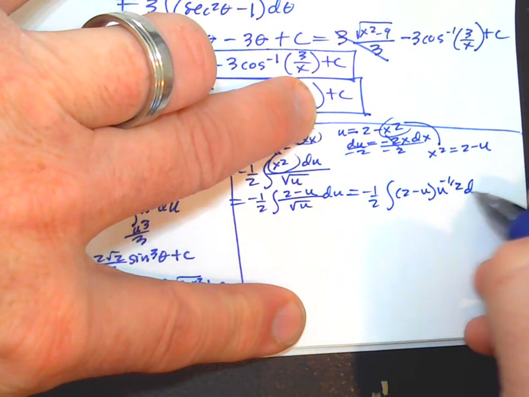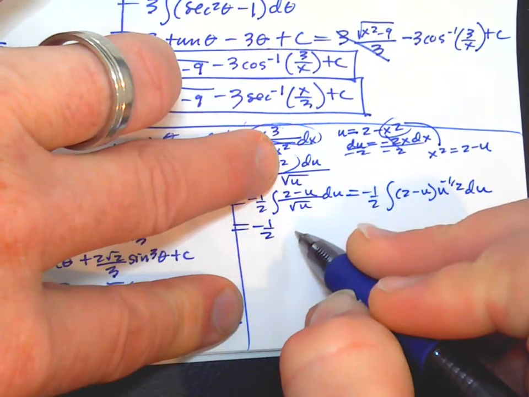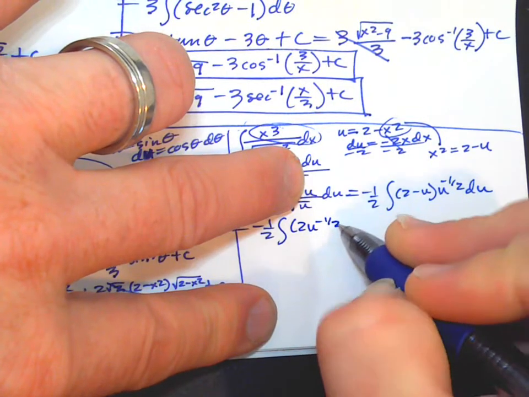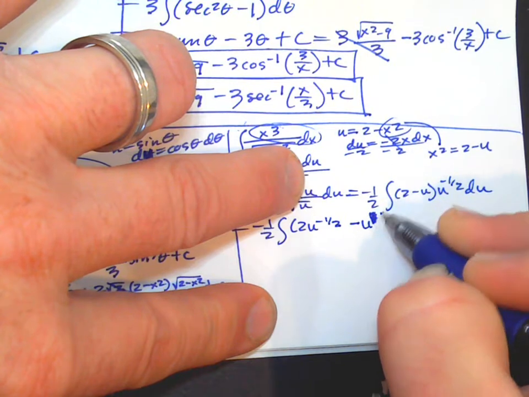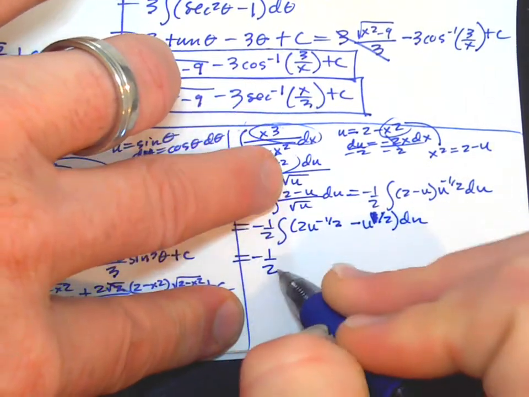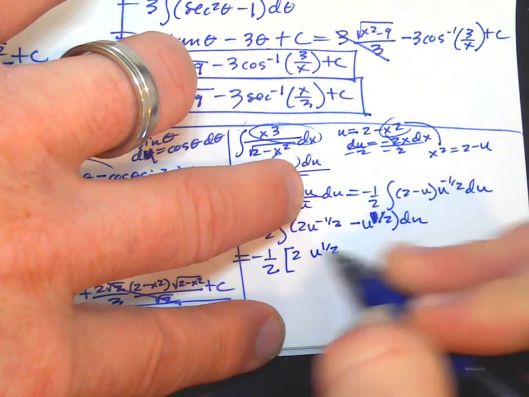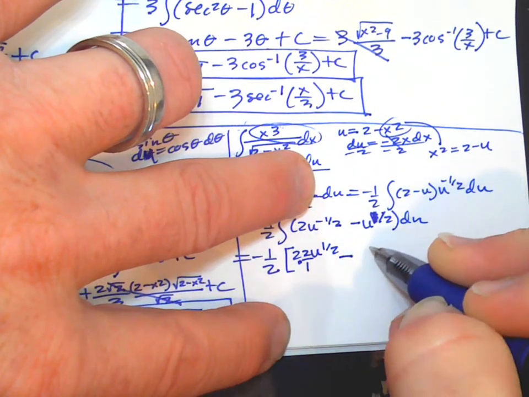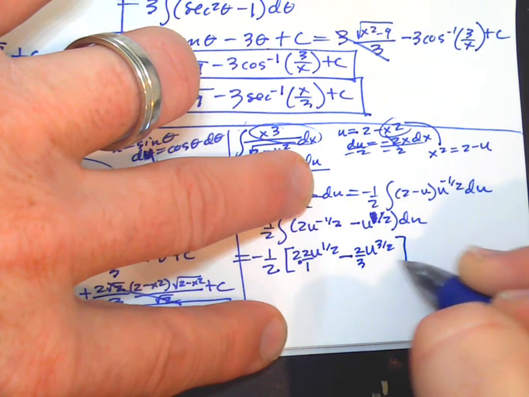So you can use rules of exponents, and you get 2u to the negative 1/2 minus u to the 3/2, u to the positive 1/2. And so now we can integrate, and it's going to be 2. We're going to bump it up 1, divide by the new exponent, minus bump it up 1, divide by the new exponent, multiply by the reciprocal, plus c.